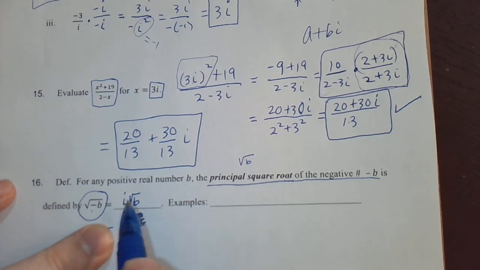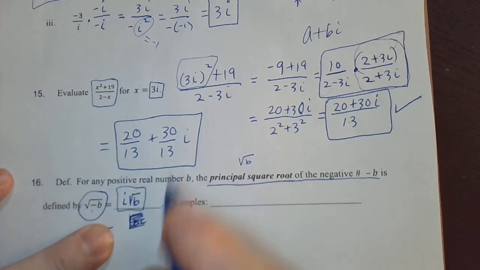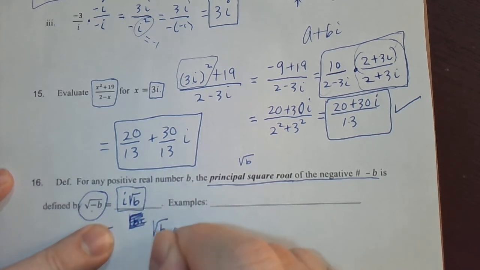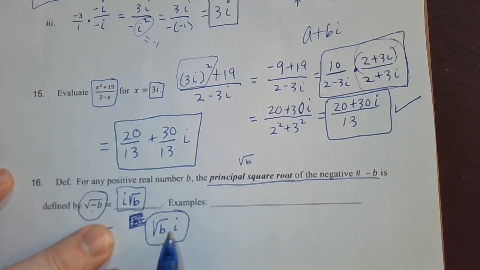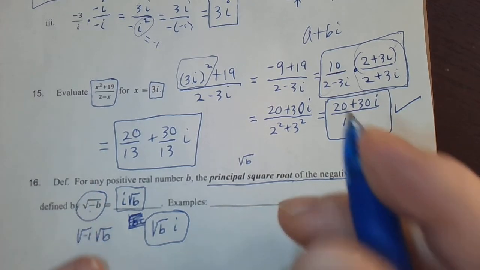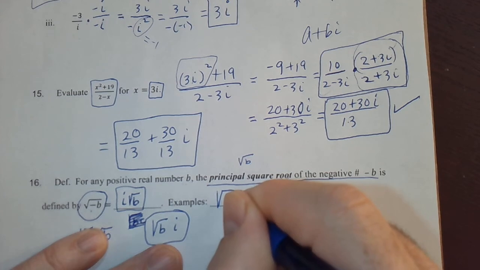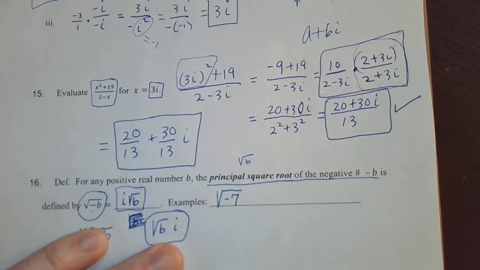You can put the i in front of it. But I will absolutely never mark it wrong if you do this: radical b, i. Just make sure the i is not underneath the radical. So all we're doing here, let's take a really simple example. Radical negative 7, the principal square root of negative 7.